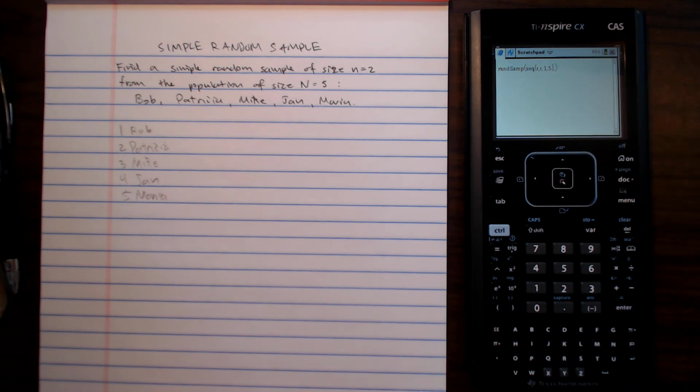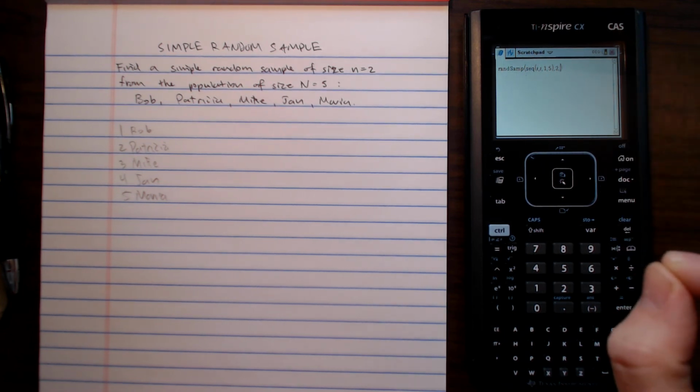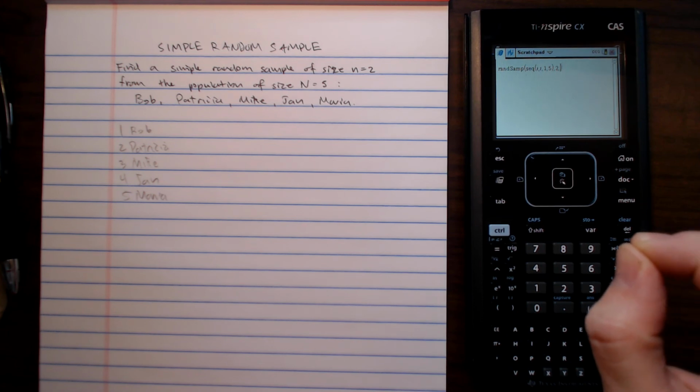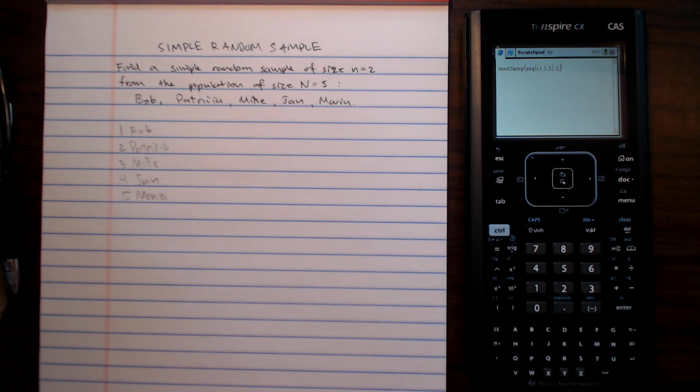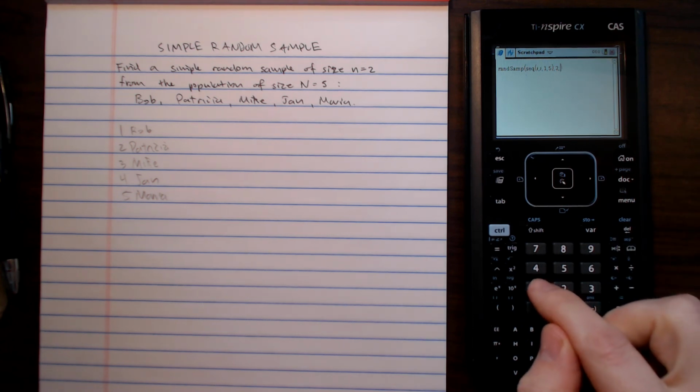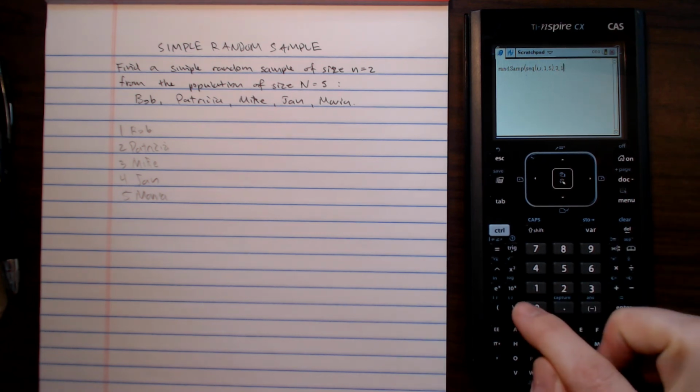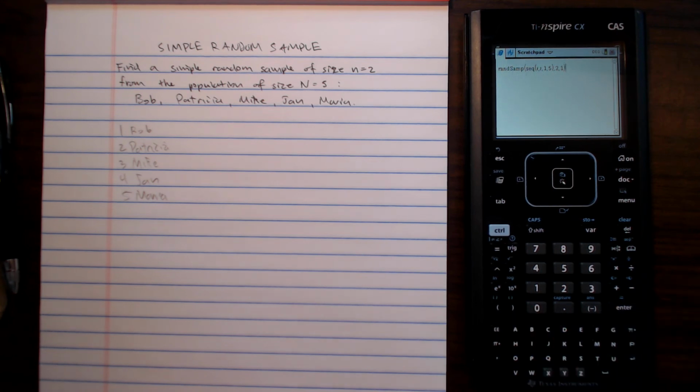Those are the numbers that we're going to be pulling from. The second entry we want is how many observations are we going to pull? Well, we want 2 observations. And then the last thing is whether we want to have replacement or no replacement. So that is, once I select the first person or the first number, do I put that number back? Do I replace it or not? And I want no replacement in this case, so I'm going to put a 1. If we want replacement, we would put a 0.